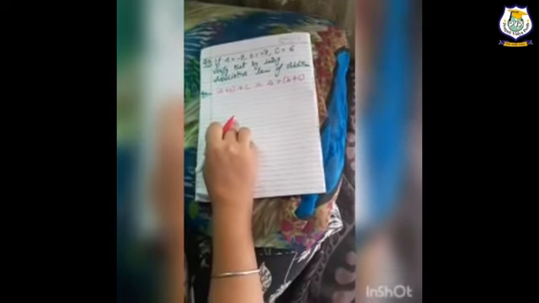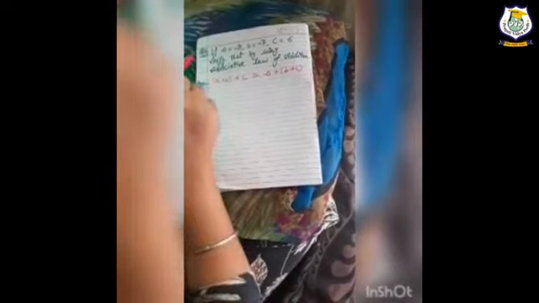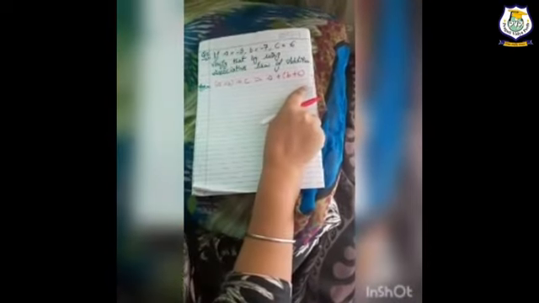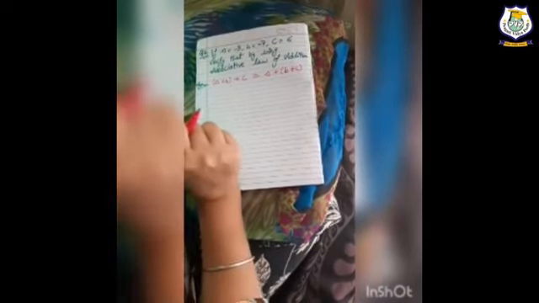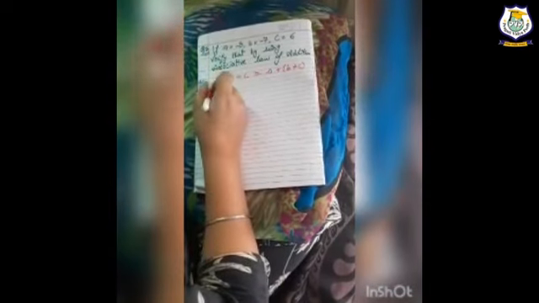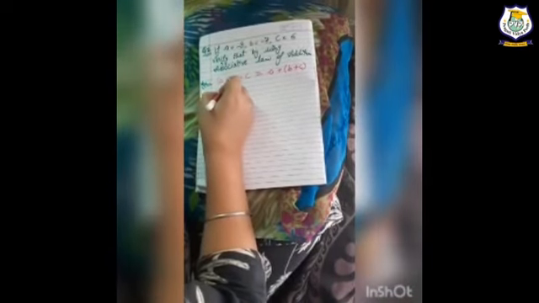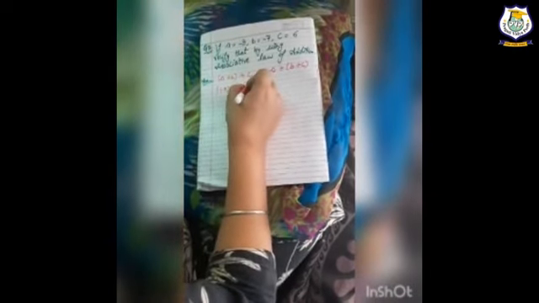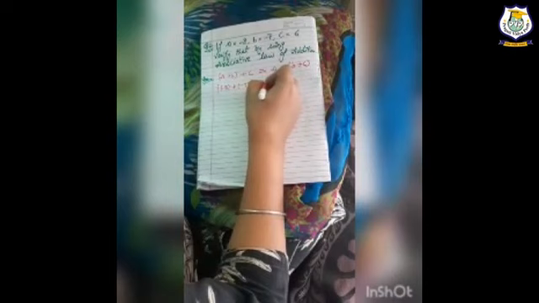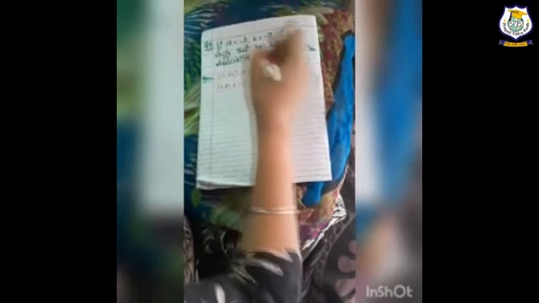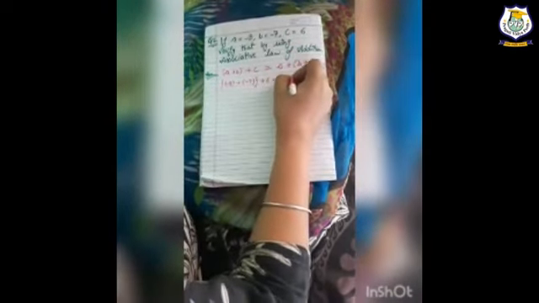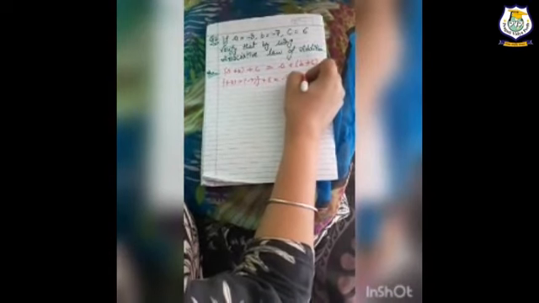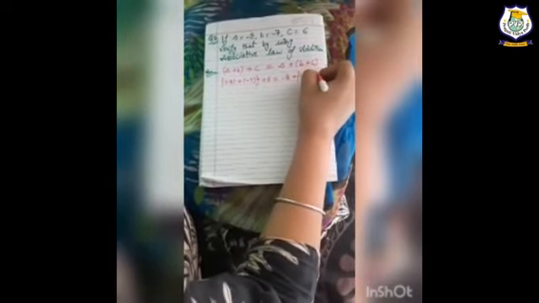We will put all the values of a, b and c in this equation and prove that left hand side equals right hand side. So a is minus 8, b is minus 7 and c is plus 6, equal to, again, a is minus 8 plus (b is minus 7 plus c is 6).